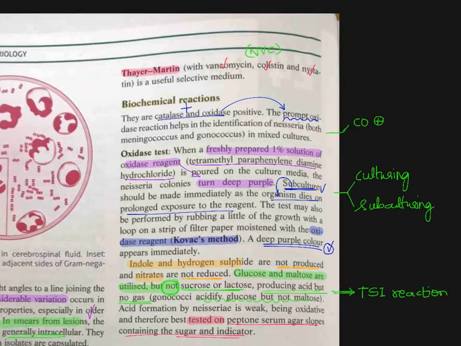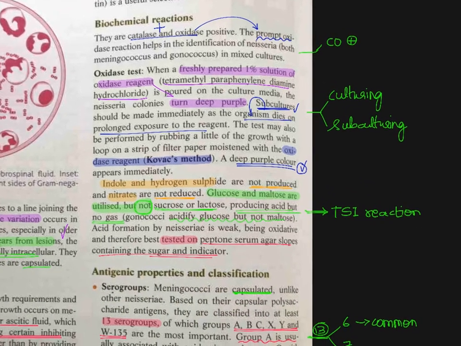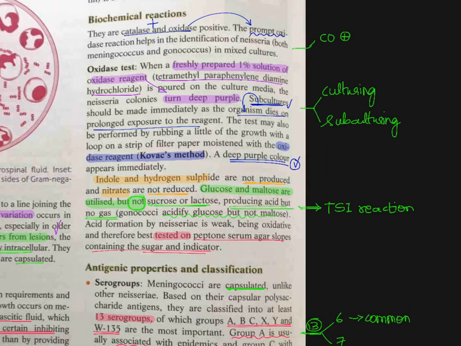Coming to the TSI reaction, it can only utilize glucose and maltose, but never utilizes sucrose or lactose. Thus it produces acid, but no gas is produced. Remember that the acid is produced not due to maltose, but due to glucose. This can also be tested on peptone serum agar slopes containing sugar and indicator.